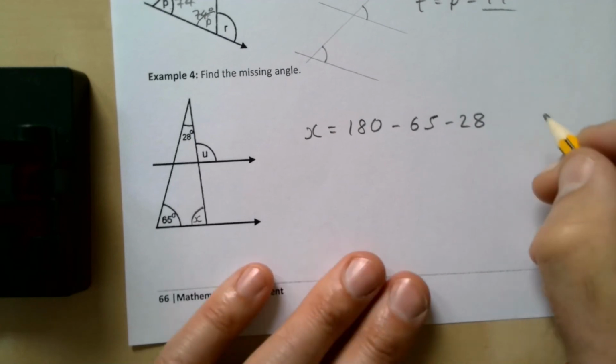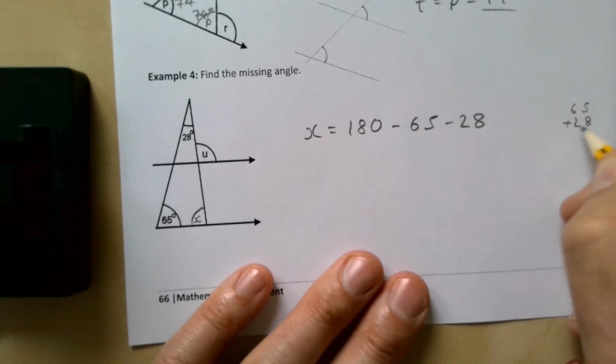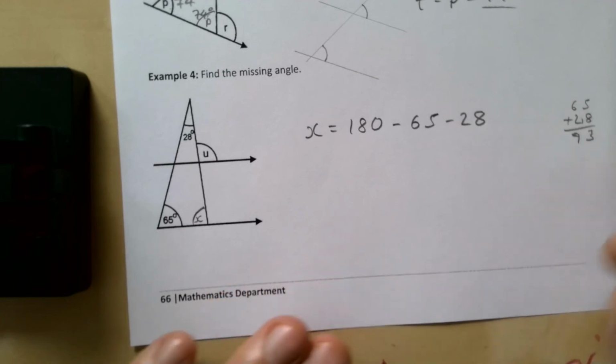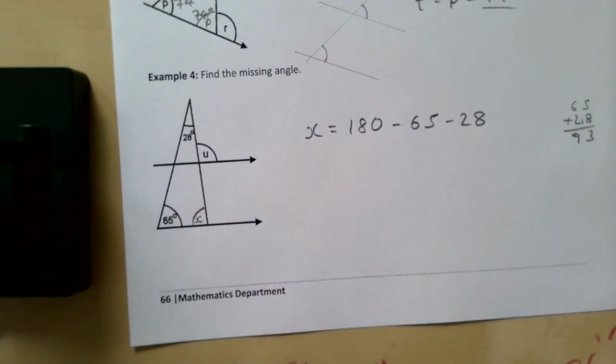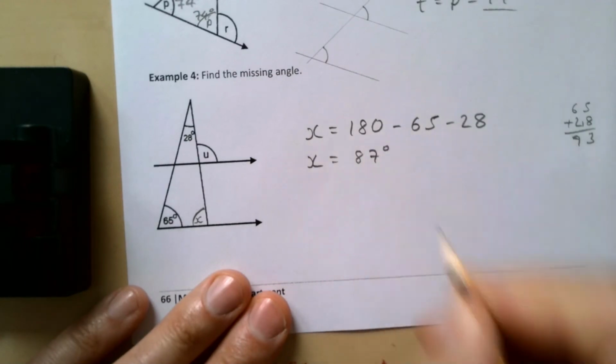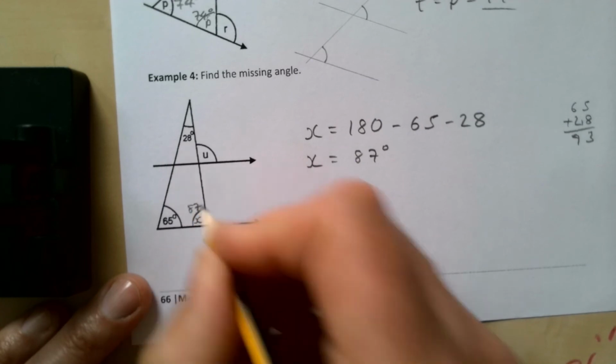I can't work that out in my head, it's too hard, so I'm going to do 65 plus 28, that's going to be 93, and then 180 take away 93, I can now do that, so X then must be 87 degrees. So that's 87, we're up and running.